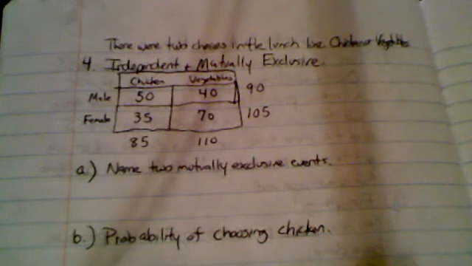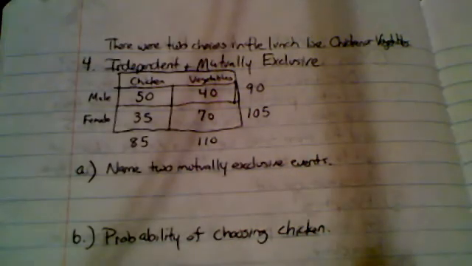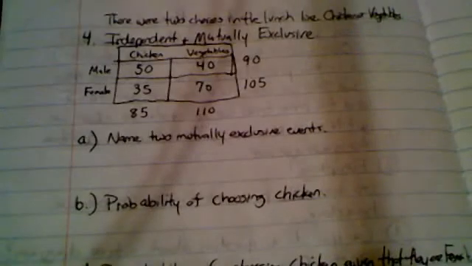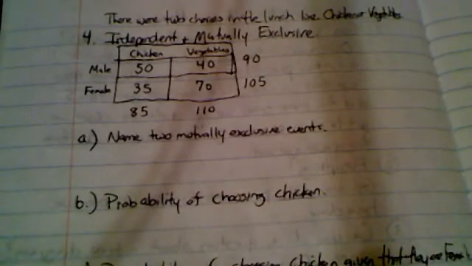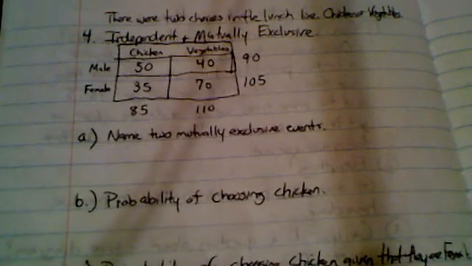Okay. The next person asked me about independent and mutually exclusive. So I'm going to look at this problem here. And I'd like for you again, if you would, as a classwork, to copy this down. There's a problem, and there's going to be 3 questions that go with it.